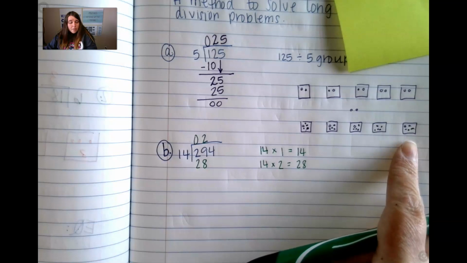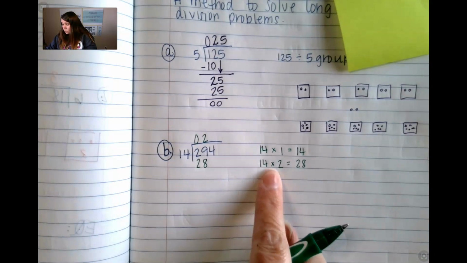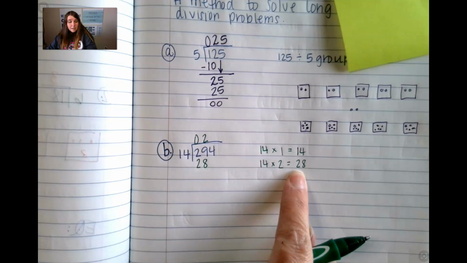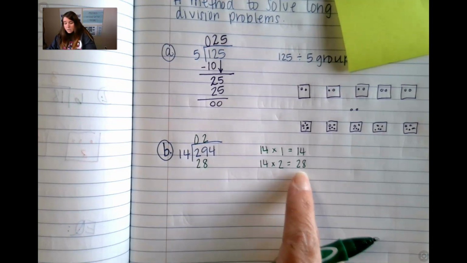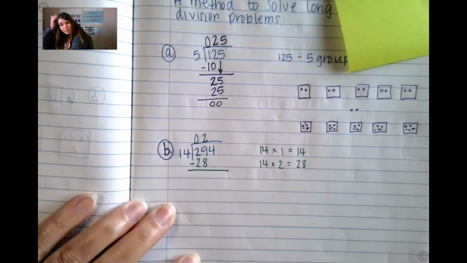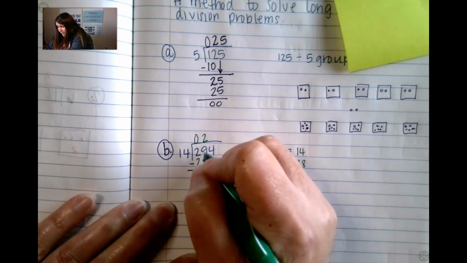We know that multiplication is groups of. So I have 14 groups of 2, and that gives me 28 things. We've learned that multiplication is groups of. So by doing it this way, I've just reversed it. So now I can subtract.